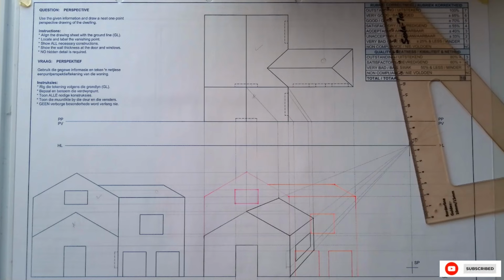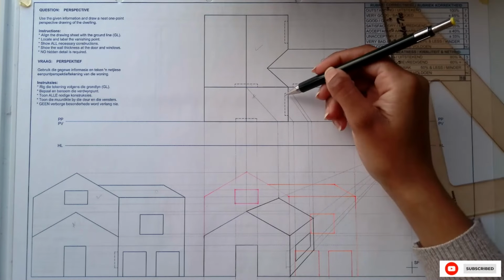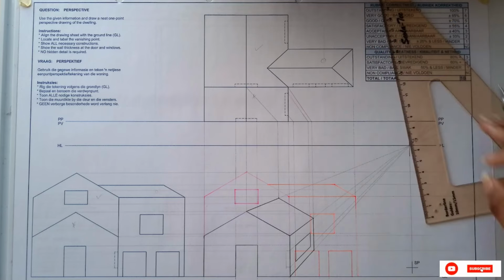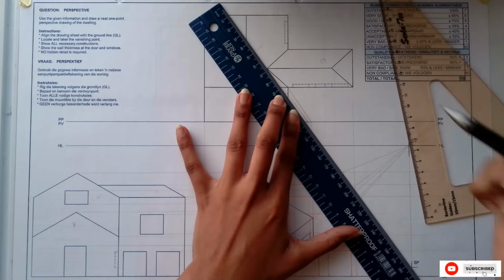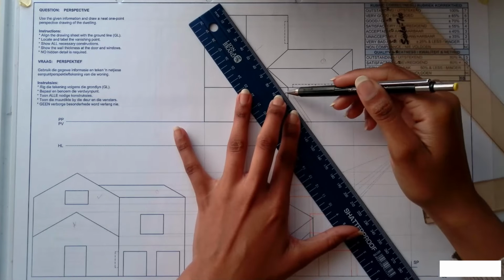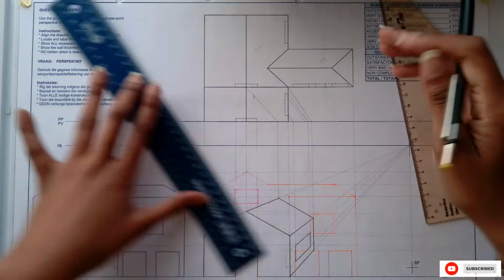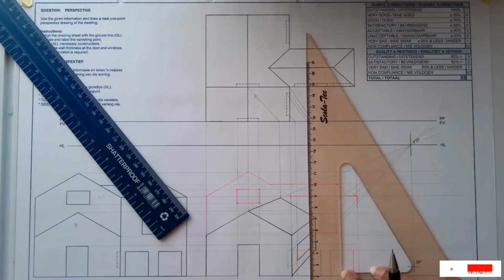So that is your window. In order for you to show the depth of it, you need this line in line with the SP. Straight down.